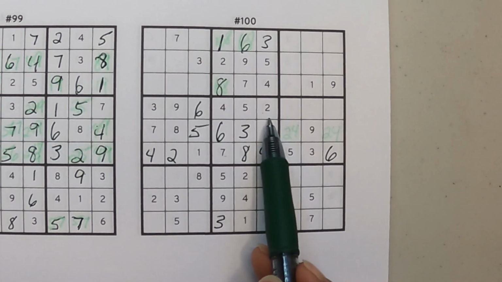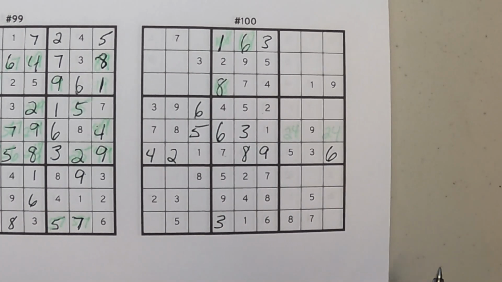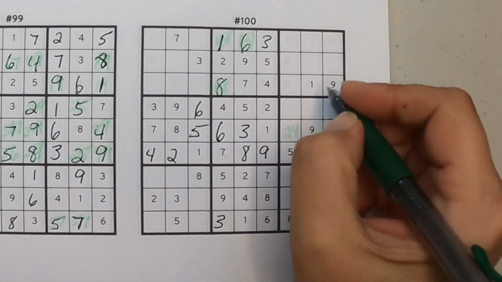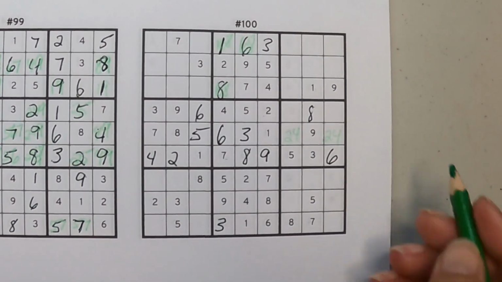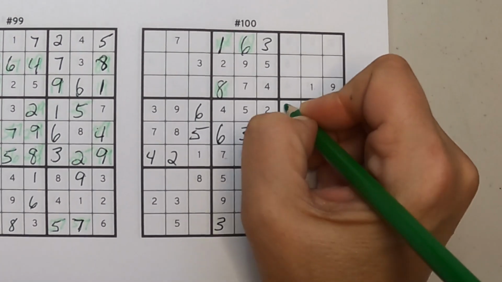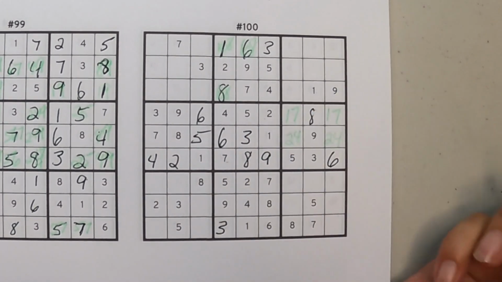For this row, we're missing 1, 7, and 8. We've got 1 and 7 here, so this is our 8. Don't see any other help. So 1, 7, 1, 7.